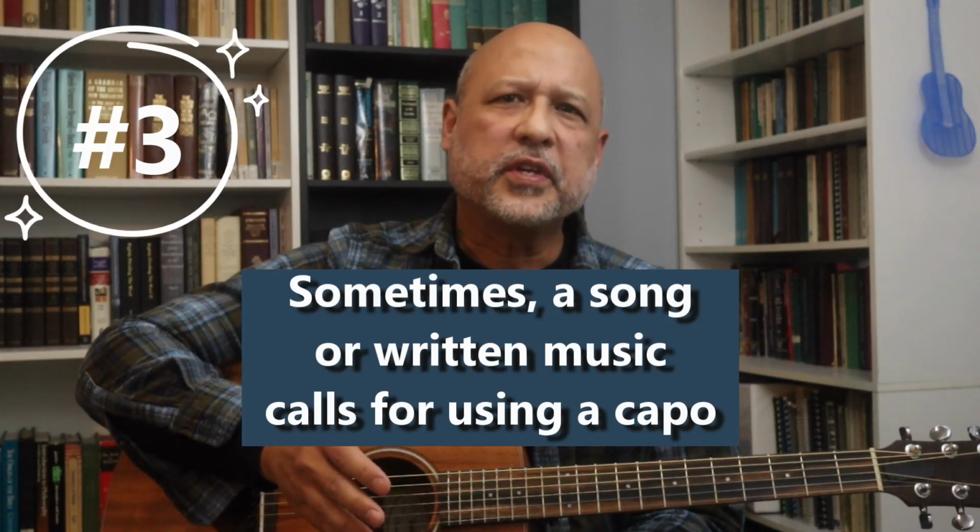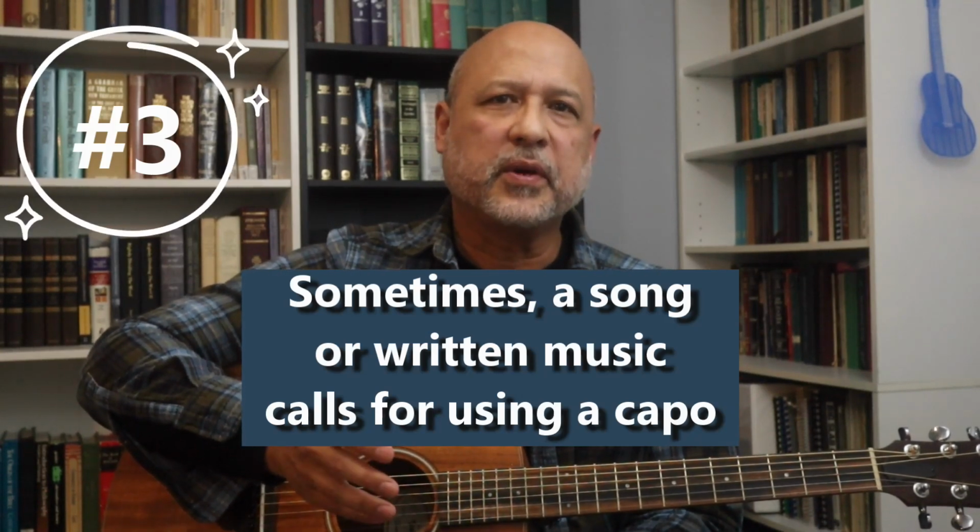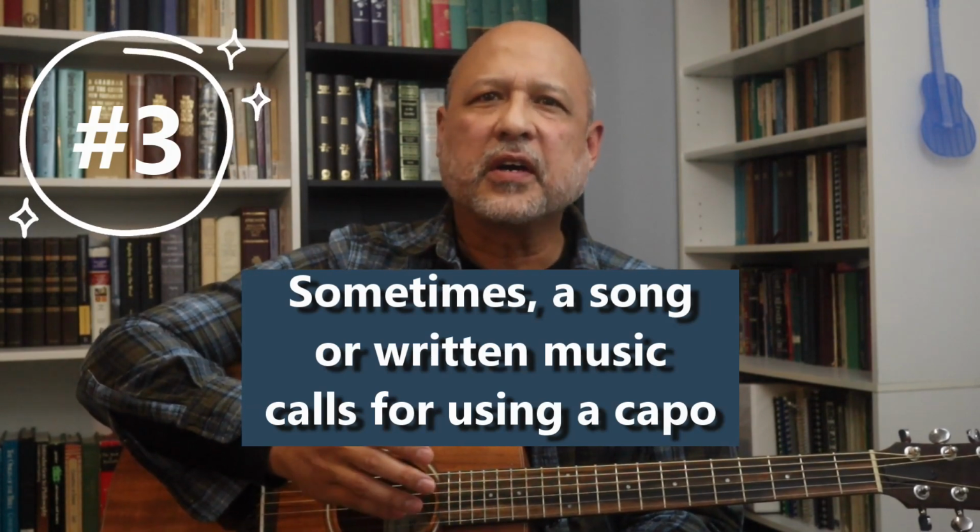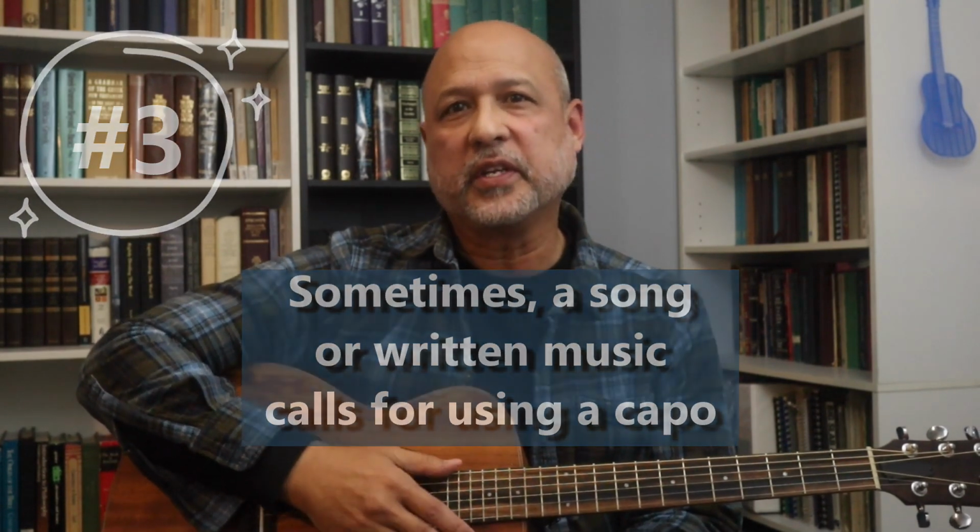A third reason for which you might find yourself using a capo is when you come across a song or written music that calls for it. For example, there's a really cool tune written by Harry Chapin. It's called Cats in the Cradle. You might be familiar with it. But in order to play this song correctly, especially using the chords that Harry Chapin used, and in the original key, you must use a capo. You can't get away from it. Harry used a capo, and this song requires it.